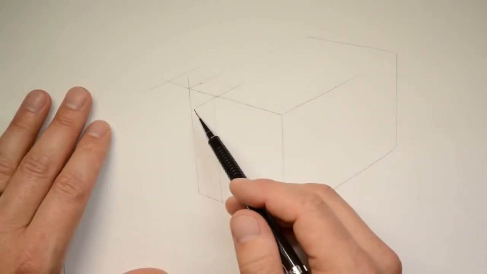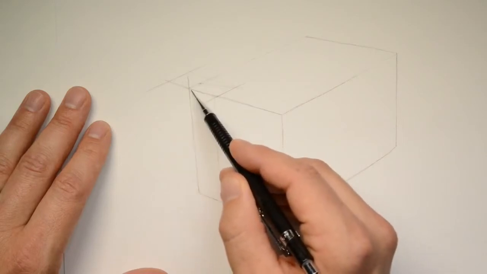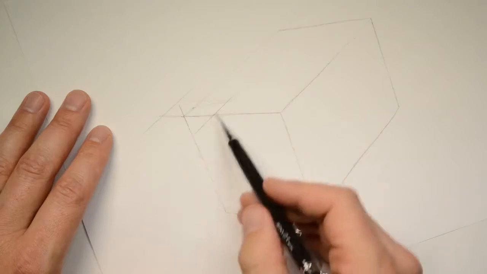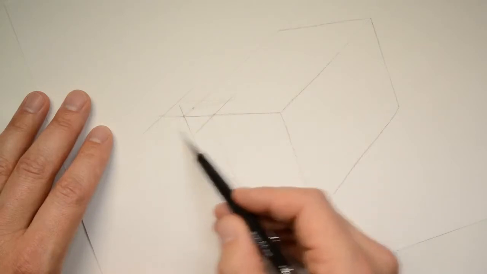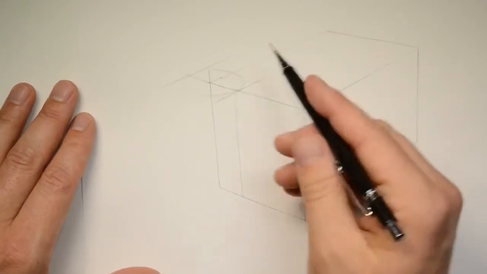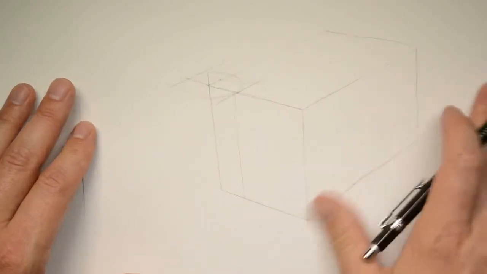Next thing is placing the ellipse. The ellipse should touch here, and the minor axis should be that line. So when the ellipse is placed, we can double check if it's actually true. Yes, they're touching on both sides, the minor axis is correct.